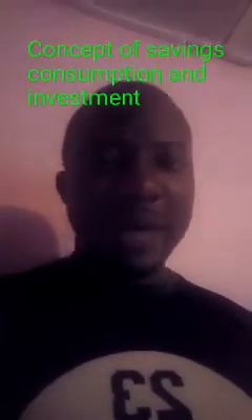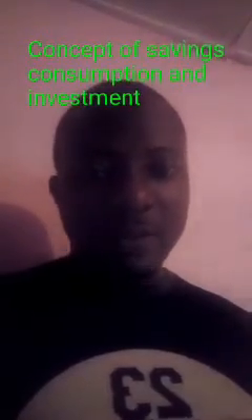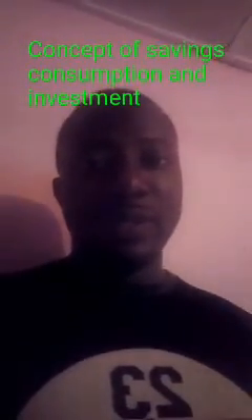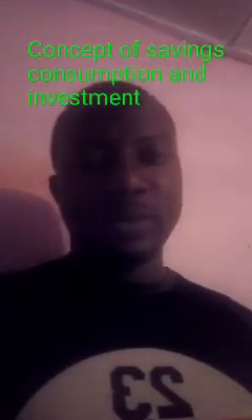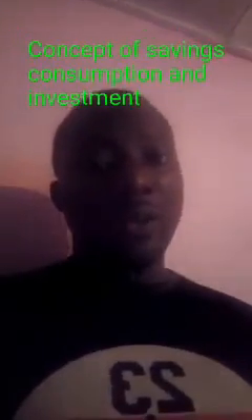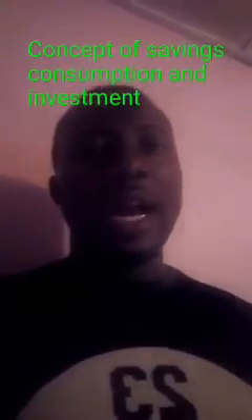Investments are determined by 1, extent of savings. The level of savings equals the level of investment. Therefore, higher savings will increase the level of investment, and lower savings reduces investment. 2, consumption. Lower consumption increases investment, while higher consumption reduces investment.